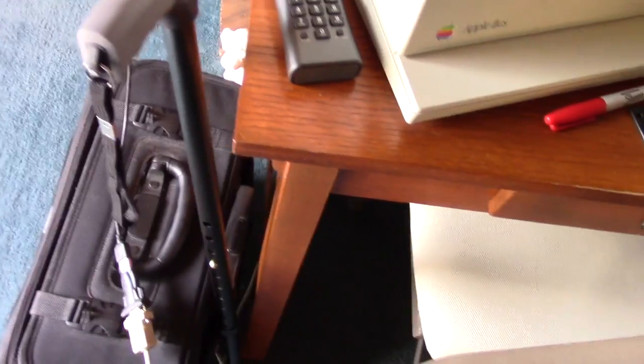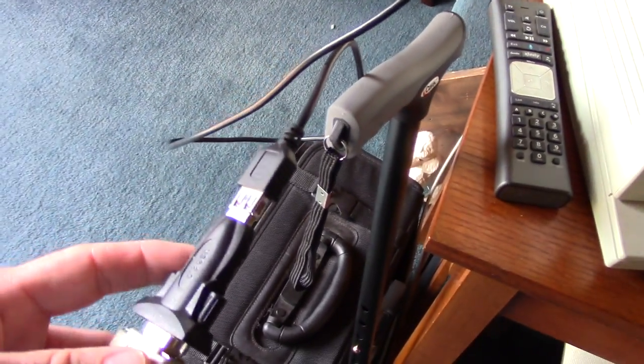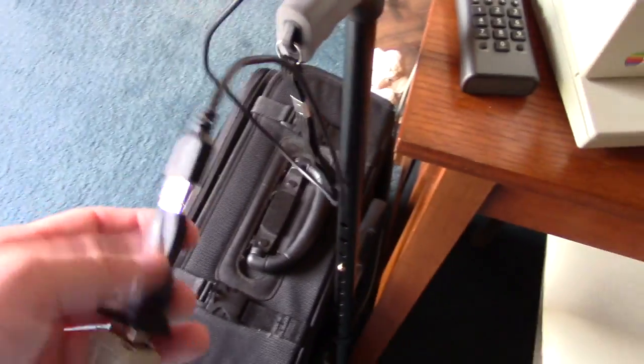The Apple IIgs uses a 9-pin serial to 8-pin mini DIN cable. The Apple IIc uses a 5-pin DIN to 9-pin serial. And you definitely need to have either a physical or a virtual COM port. I'm using this. I bought this also from RetroFloppy. This is a USB 2.0 9-pin serial port, and it's pretty easy to install.